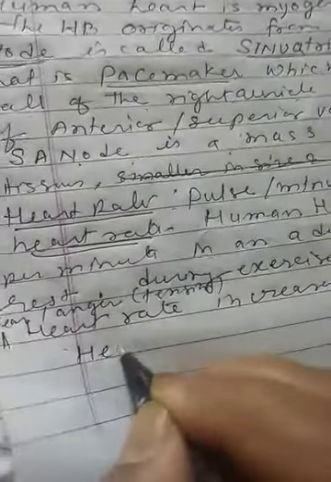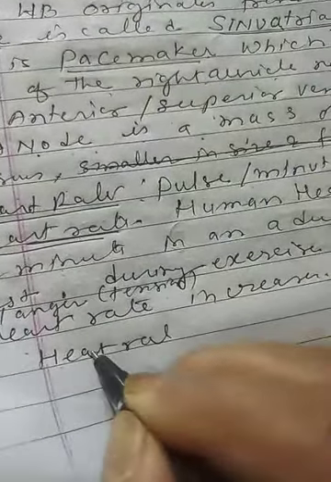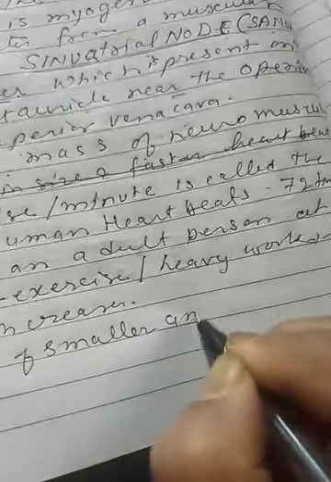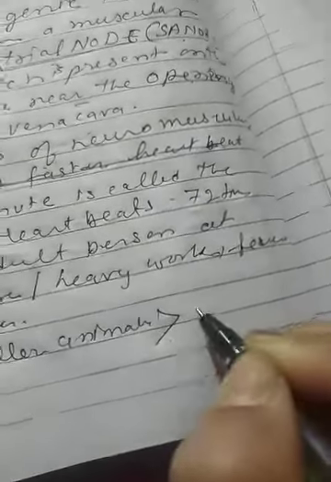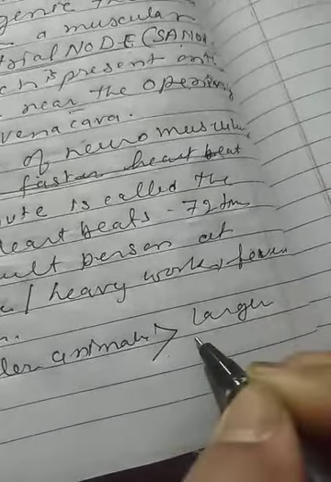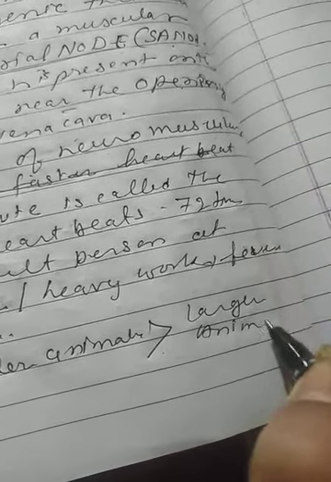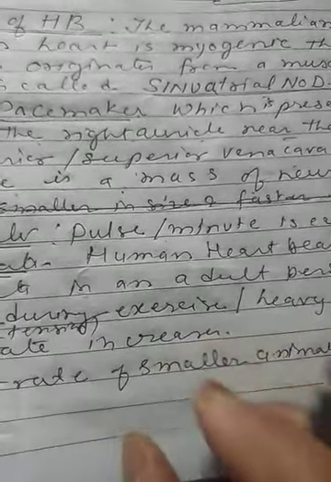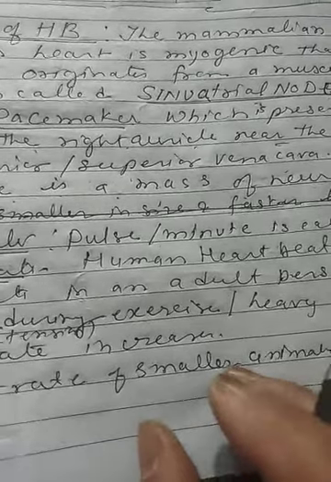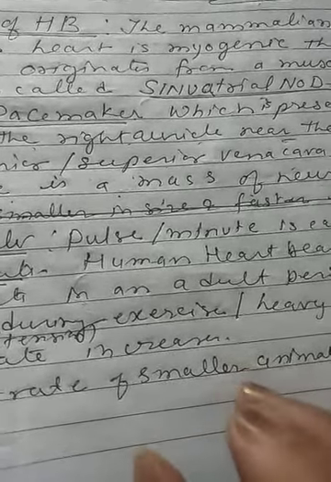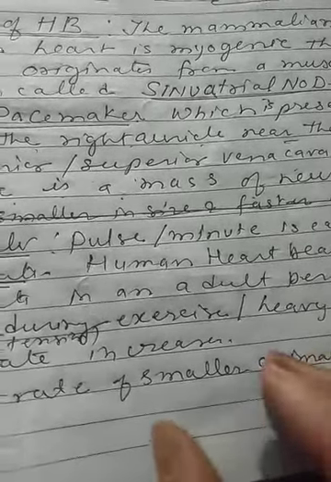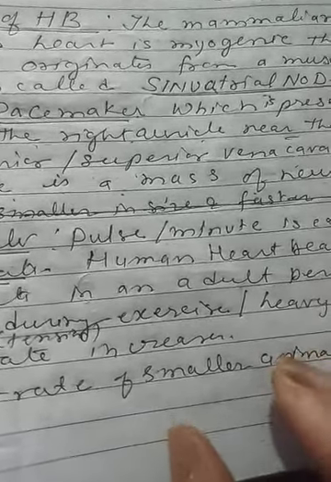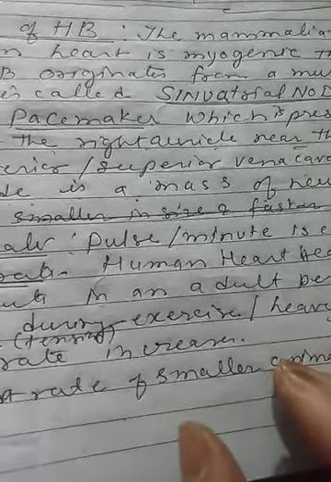Heart rate of smaller animals is more than large animals. Clear? Why? The reason why the heart rate of a smaller animal is higher than larger animals is because they have a higher metabolic rate.